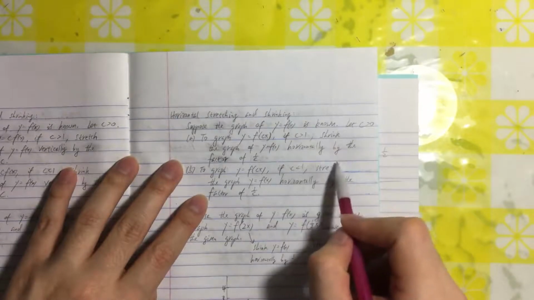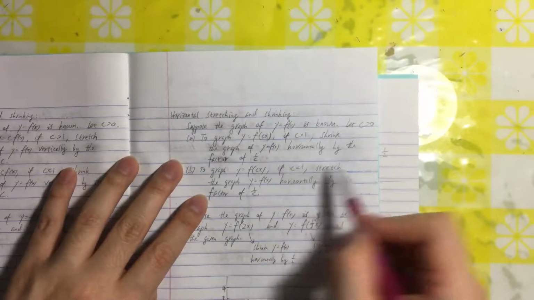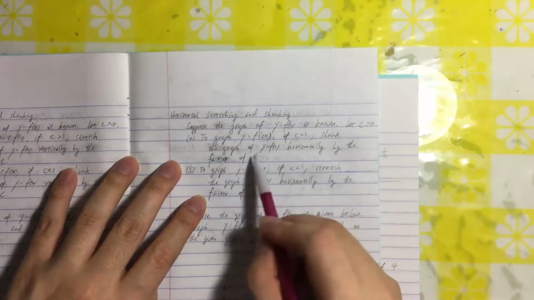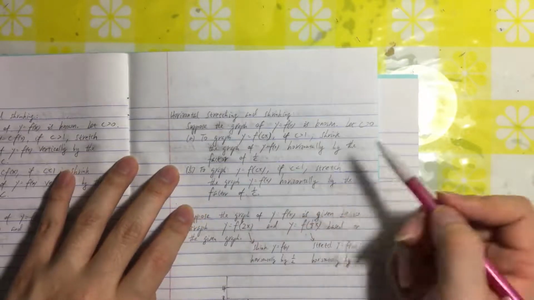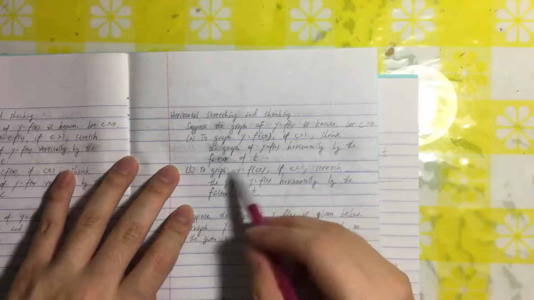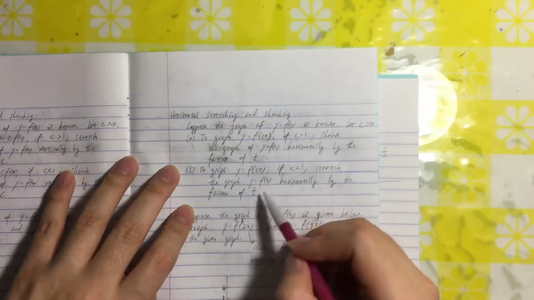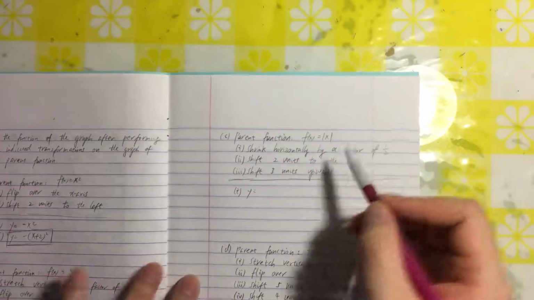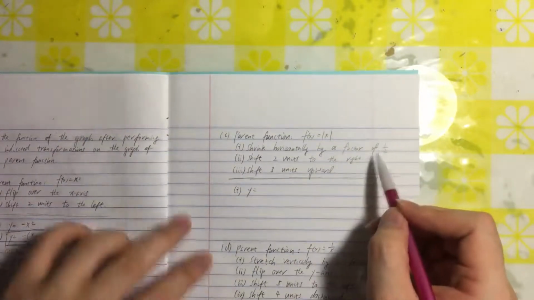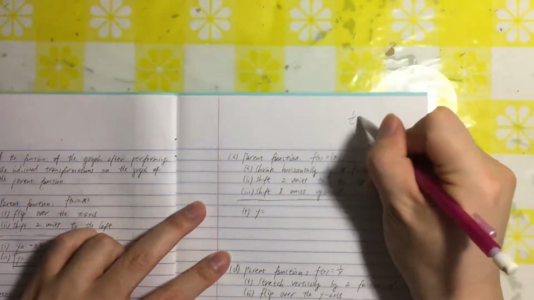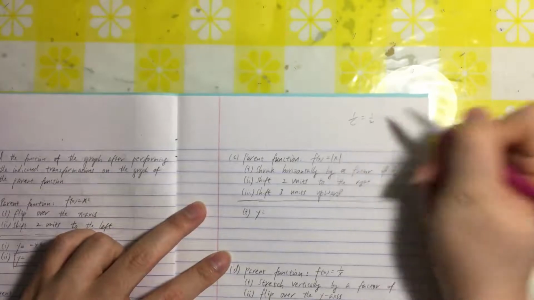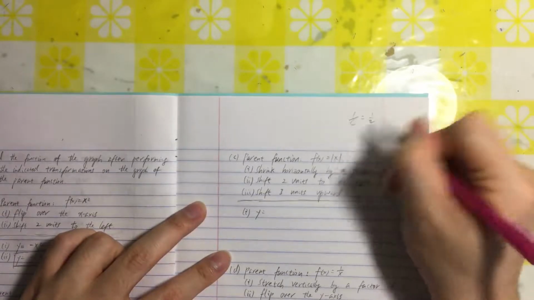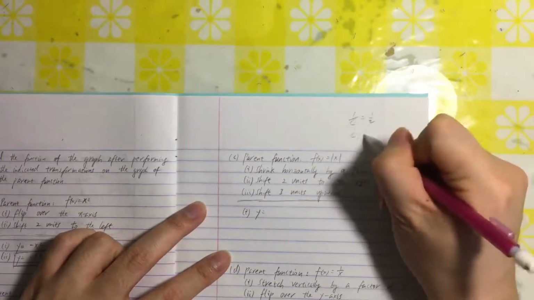If it's less than 1, we stretch the graph. Always shrink or stretch by a factor of 1 over c. Here, we are shrinking by a factor of 1 over 2, which means 1 over c is 1 over 2. If we cross multiply, you can see that c equals 2.